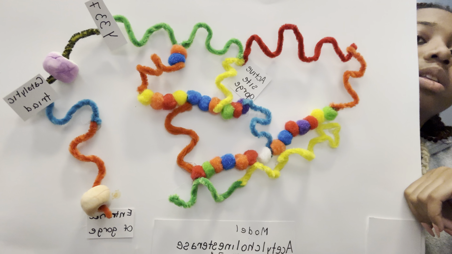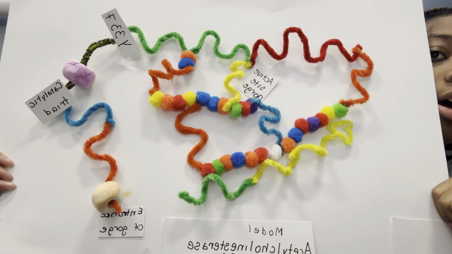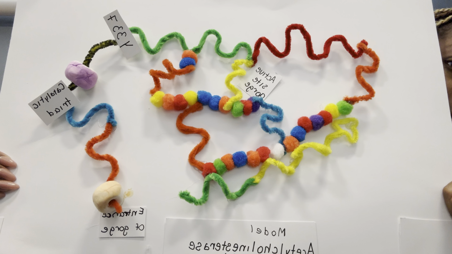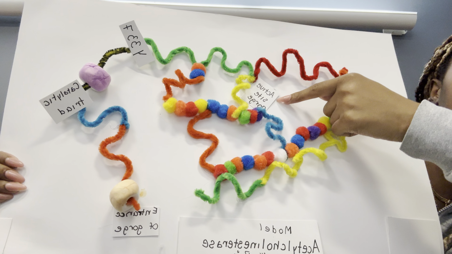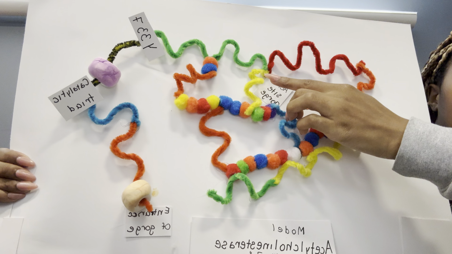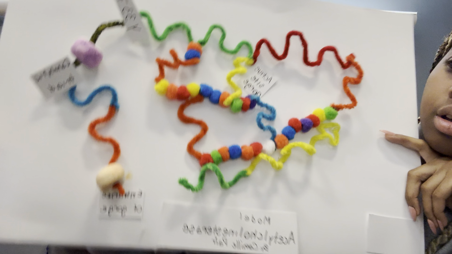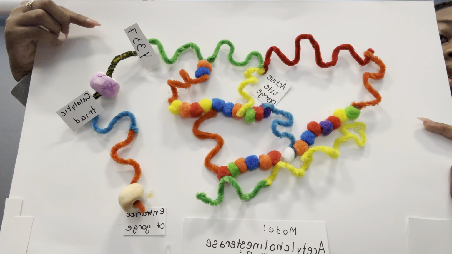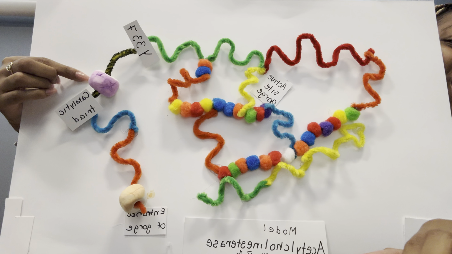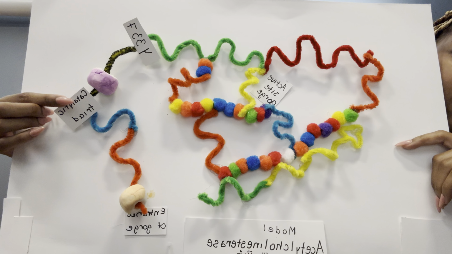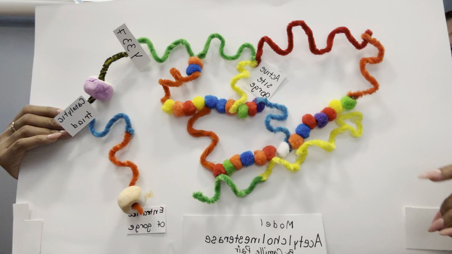So, like I said, I used pipe cleaners to form the protein's overall shape with loops and spirals to show alpha helixes and other folded regions. This area here is the active site gorge, the narrow pocket where the acetylcholine binds. And I labeled Y337 using a large purple clay bead, and the catalytic triad nearby helps carry out the hydrolysis reaction.